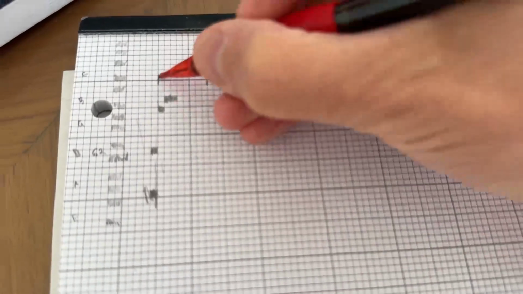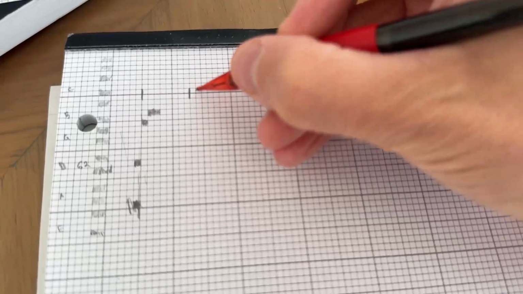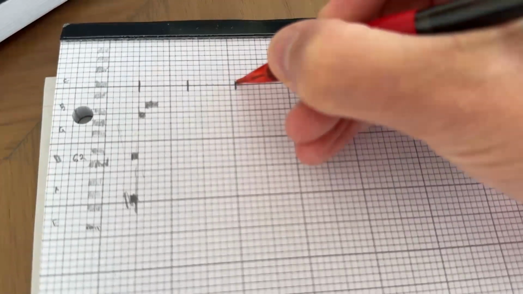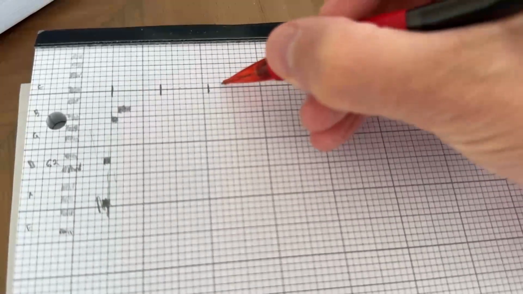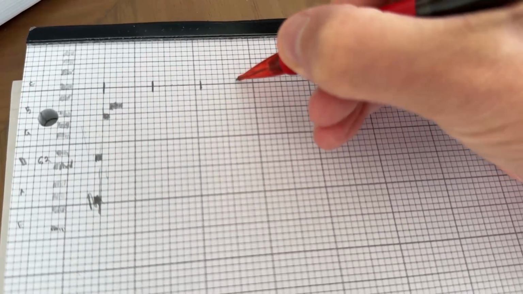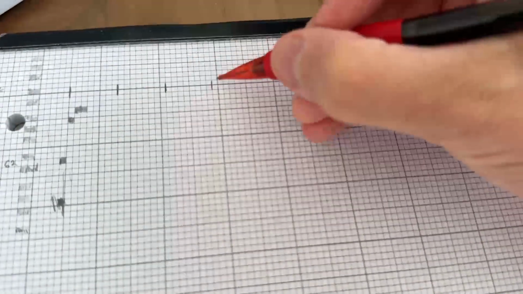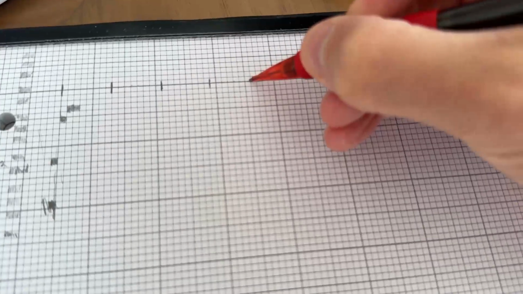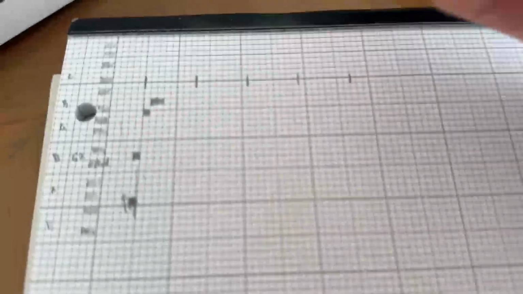There we go. 1, 2, 3, 4, 5, 6, 7, 8. 1, 2, 3, 4, 5, 6, 7, 8. We've got one more. 1, 2, 3, 4, 5, 6, 7, 8. I might speed this up. I don't know.